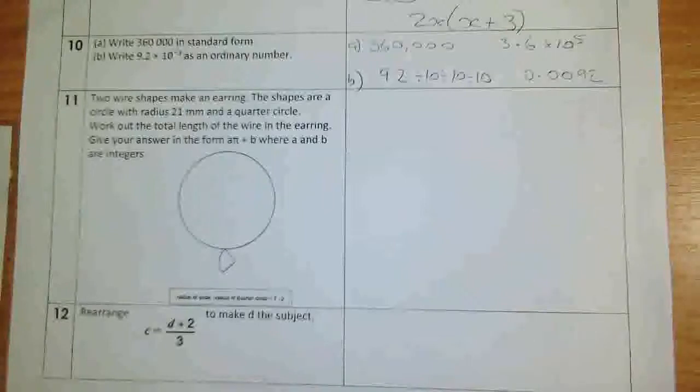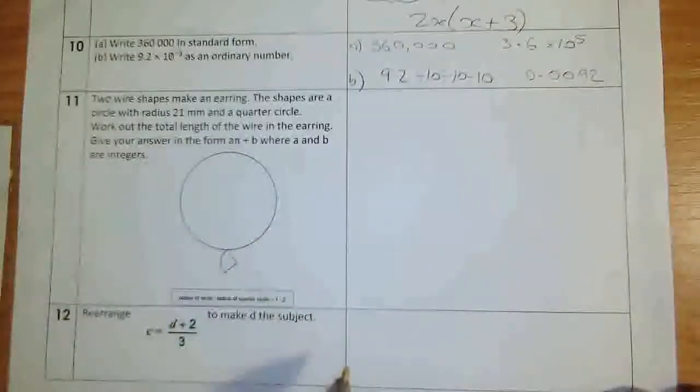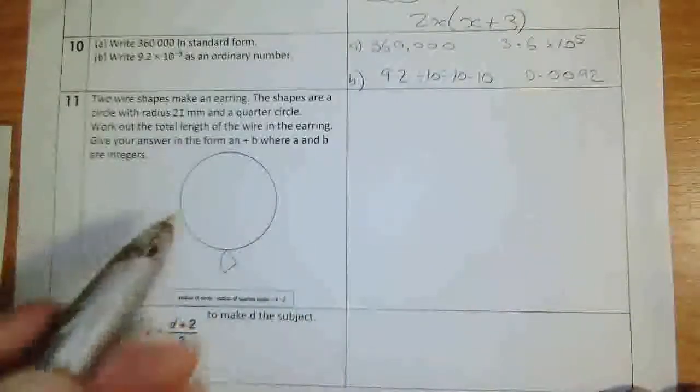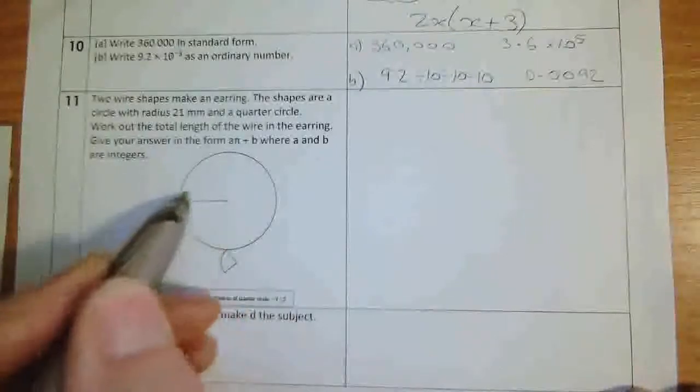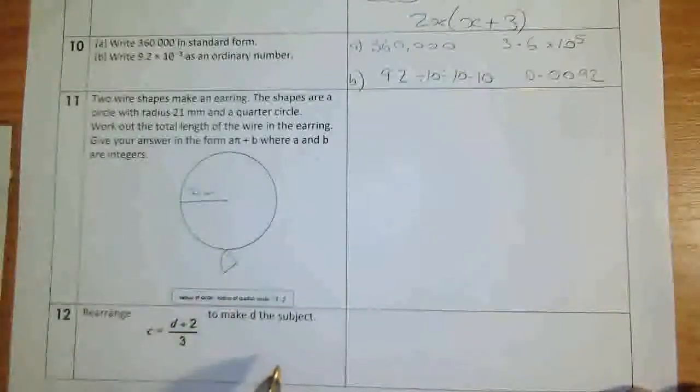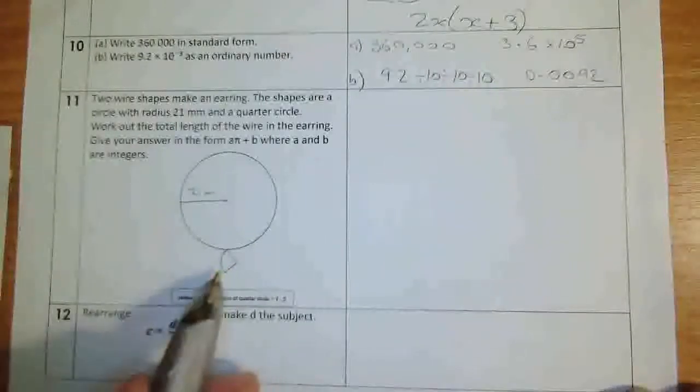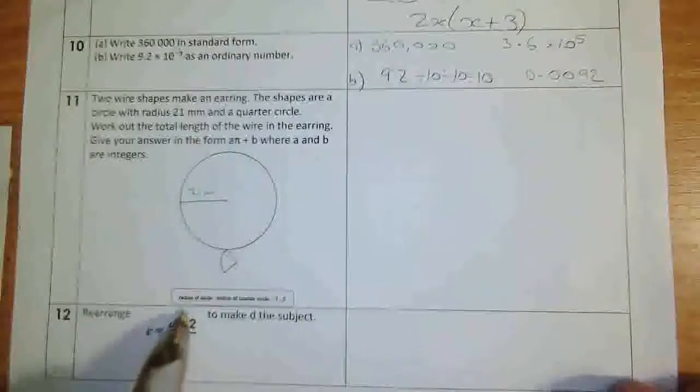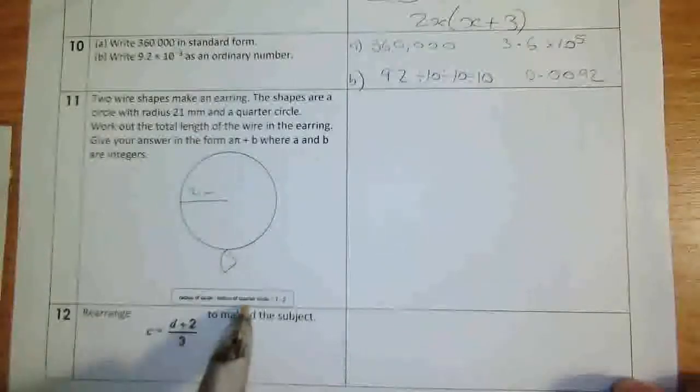Question 11. Two wire shapes making an earring. The shapes are a circle with a radius of 21 millimeters and a quarter of the circle. The ratio of the circle to the quarter circle is 7 to 2.